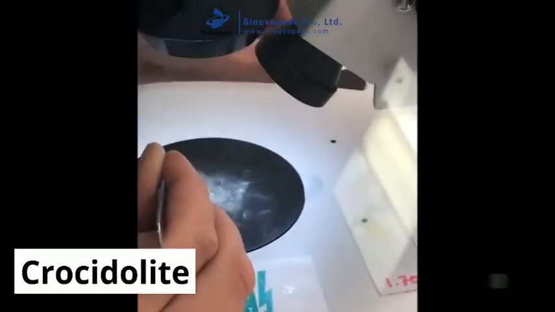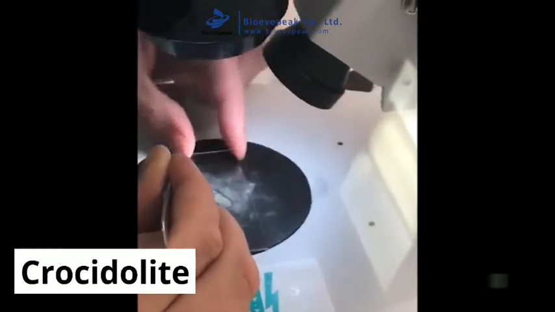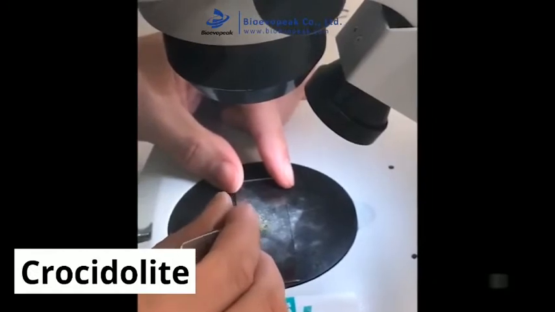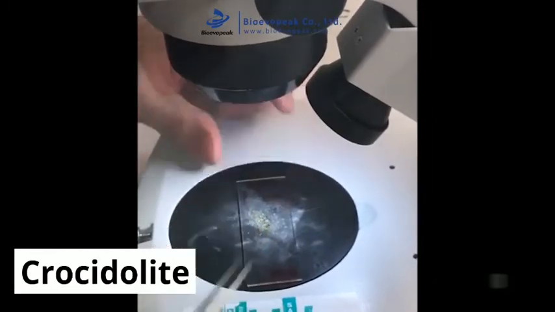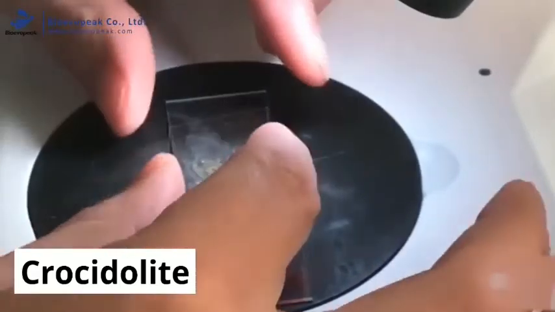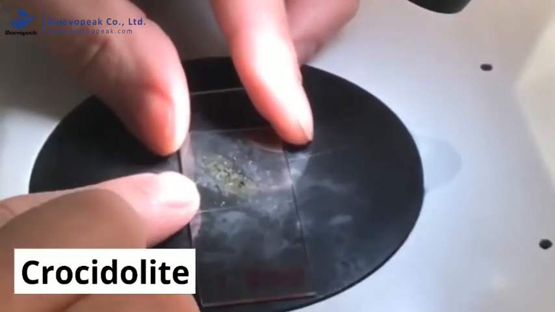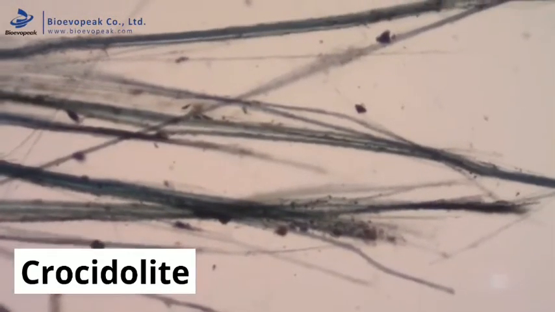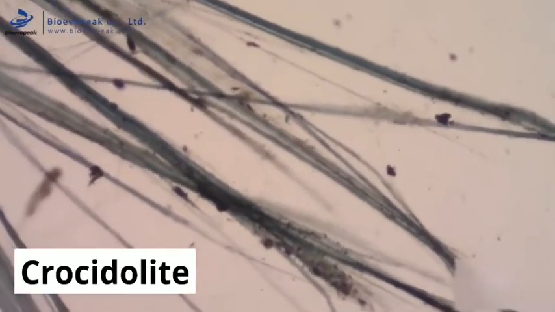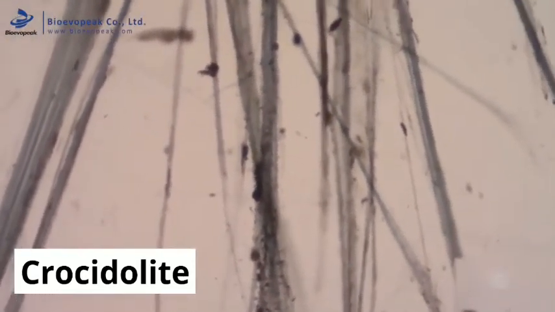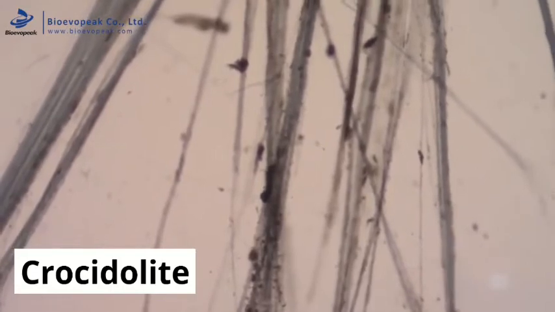The slide is placed under the polarised light microscope, and the process repeated. Chrysidolite shows some pleochroism, which is a colour change, shown here as it is changing from grey to blue under plain polarised light. This hints at the fibre being chrysidolite.